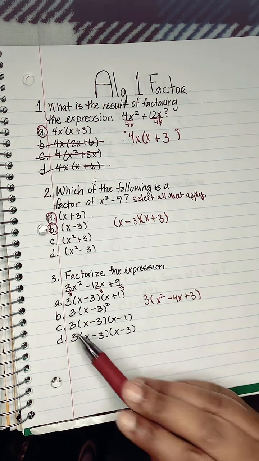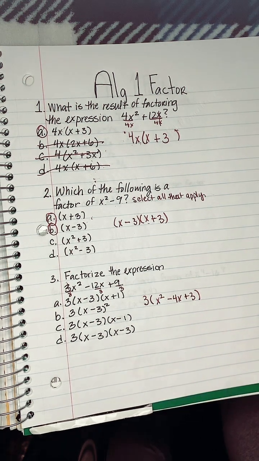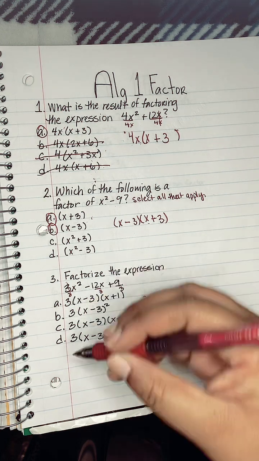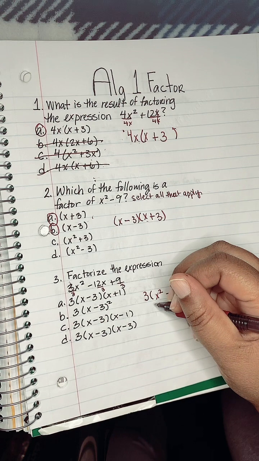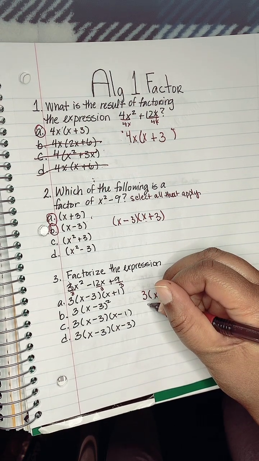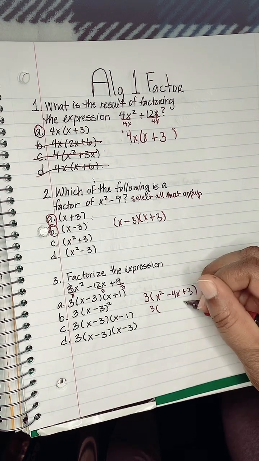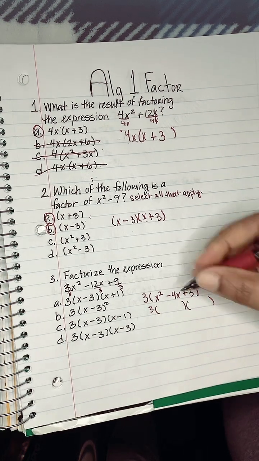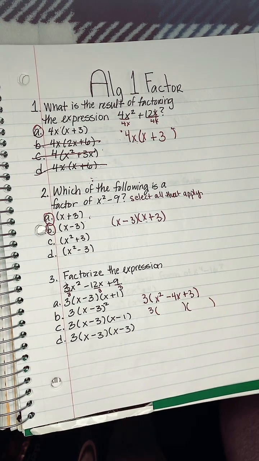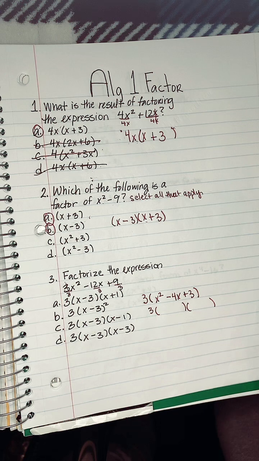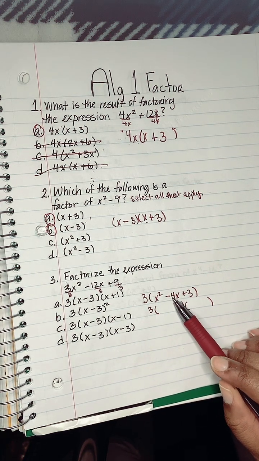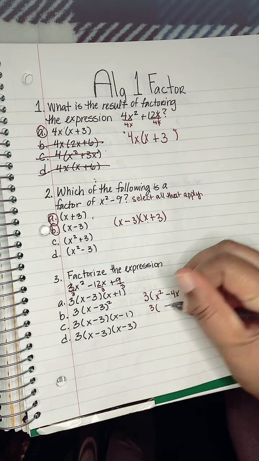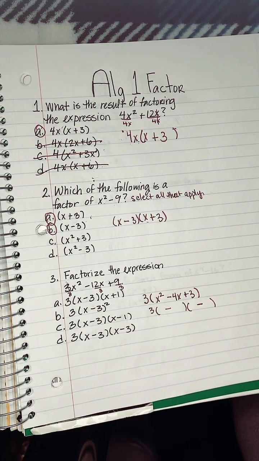Now, okay, so I'm looking. They all have 3, so that doesn't help me, right? I can't eliminate anything yet. Well, technically I can, but okay. So we're going to go here, 3, and then we're going to go straight to 2 parentheses. Whenever you have a trinomial, you go straight to 2 parentheses. There's a trick that says if your middle term is the only thing that's negative, both must be negative.